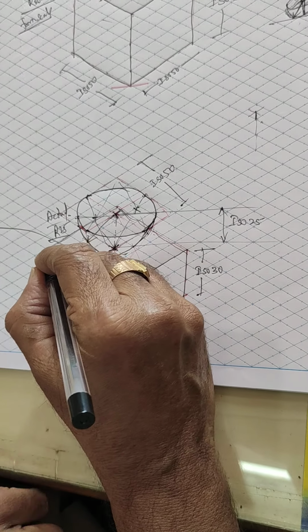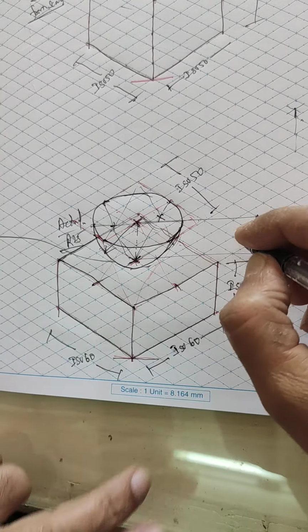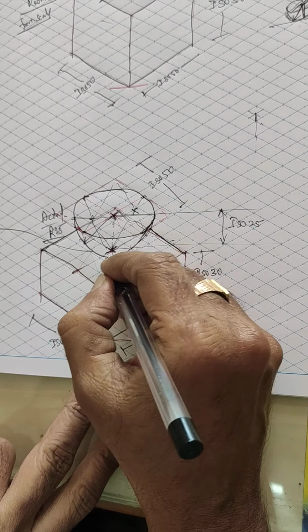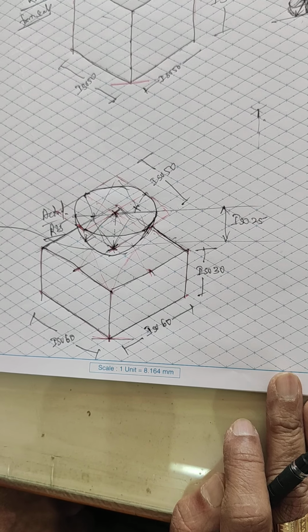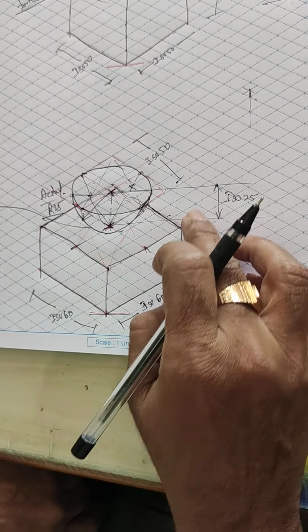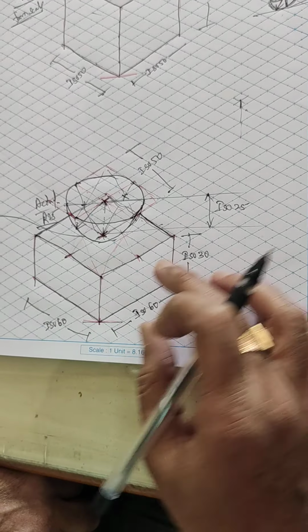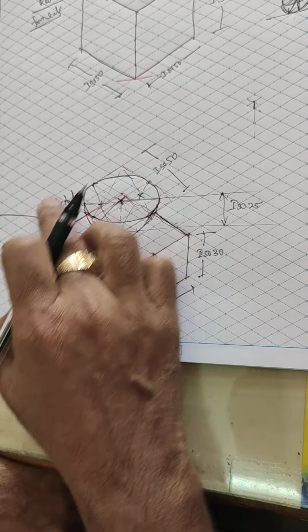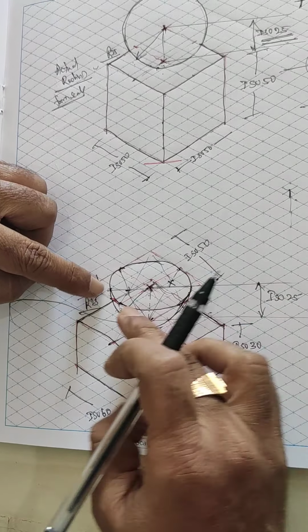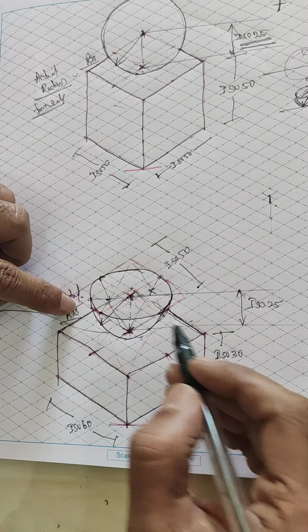So the solid, up to this point you mark. From this point you mark it up to this point here. So this will be the isometric projection of a hemisphere placed exactly above the square prism of 60, 60, 30. This is of 50 diameter. So 25 is an iso height. When you are drawing a circle, actual 25 is to be taken.